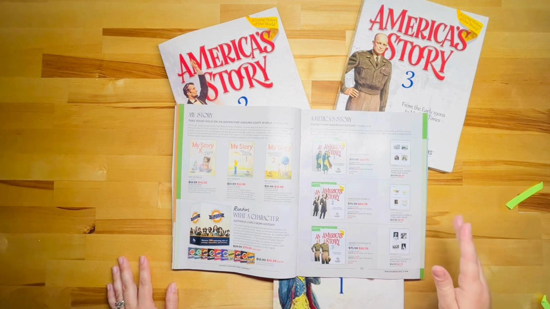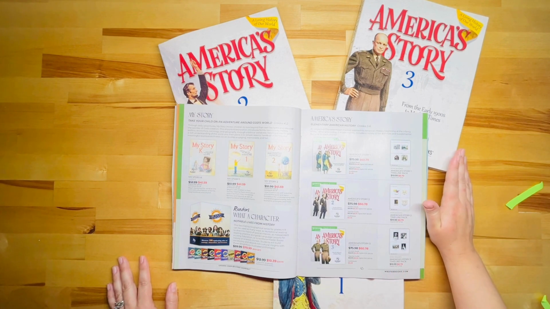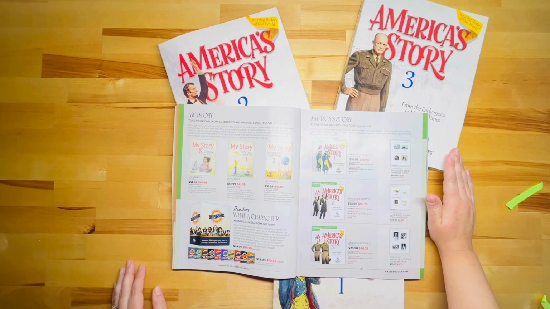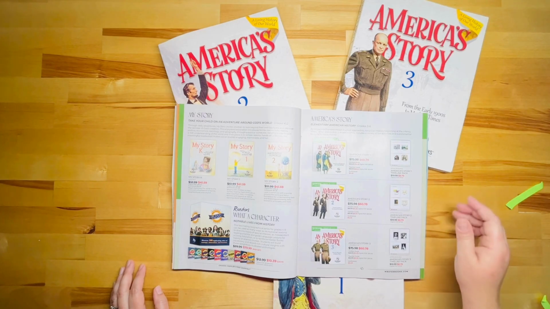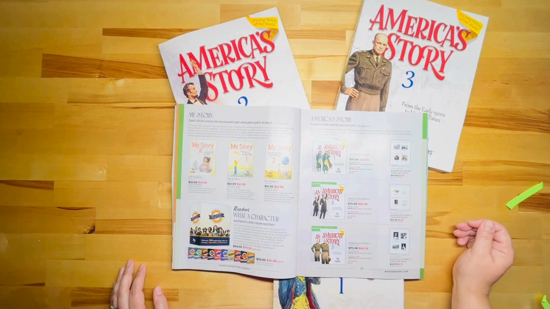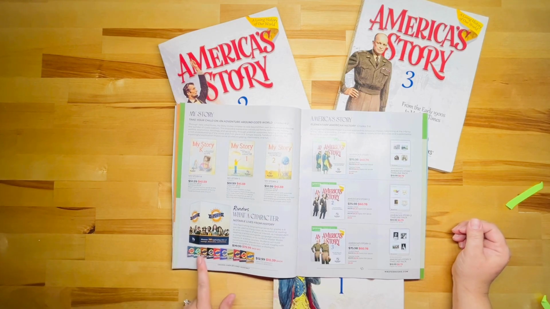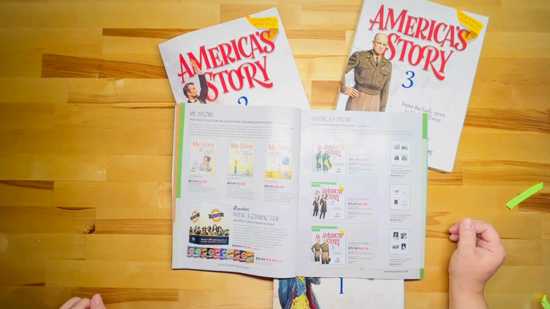And another thing that I really like about this curriculum is that the pictures are either historical photos, historical paintings, drawings, clip art. These volumes do not contain AI art, which unfortunately some of the newer books that are coming out in Master Books does contain AI pictures.